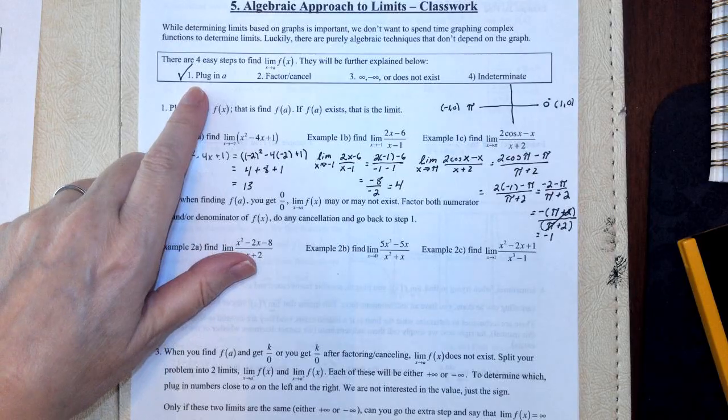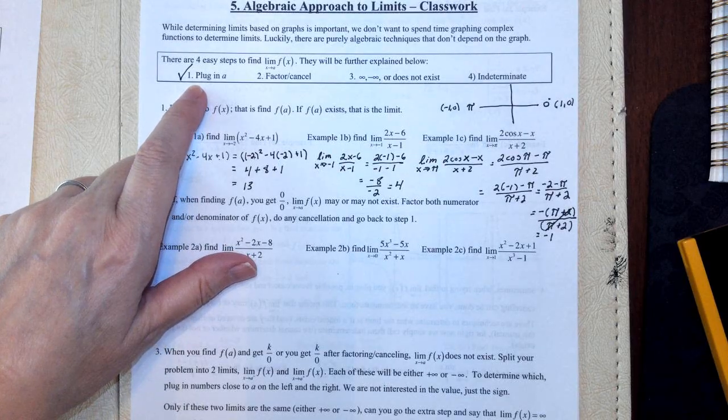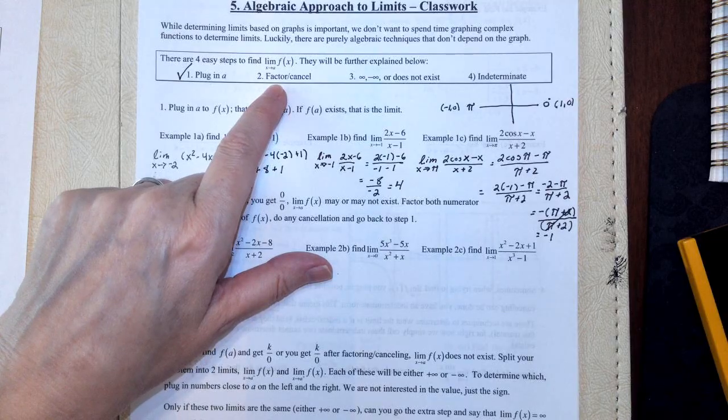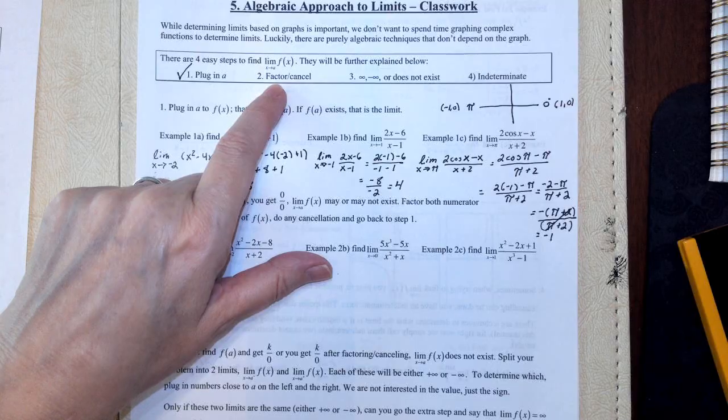So we've talked about plugging in the a, and that is always the very first step. And now we're going to see what happens when we don't get something that we like. And so the next step we can do is possibly factor or cancel. And a lot of times you're going to recognize this right off the bat, and you'll say, hey, let me factor stuff out before I even start it.